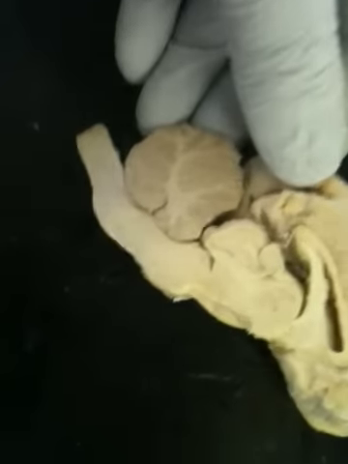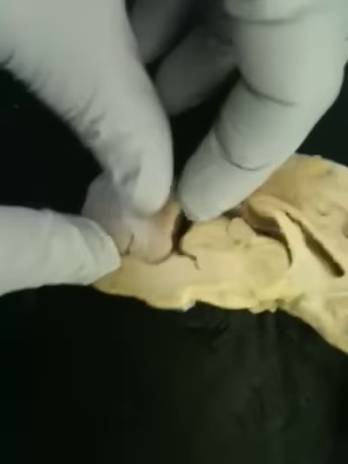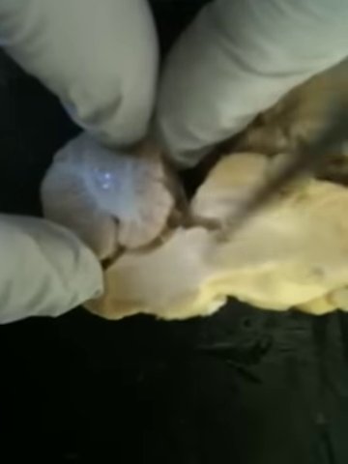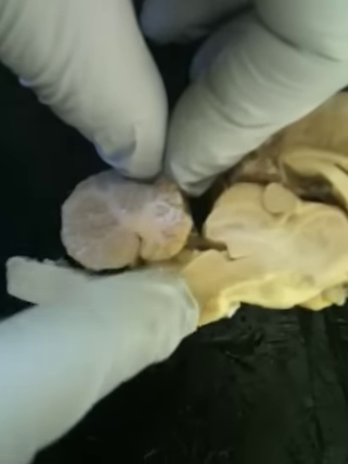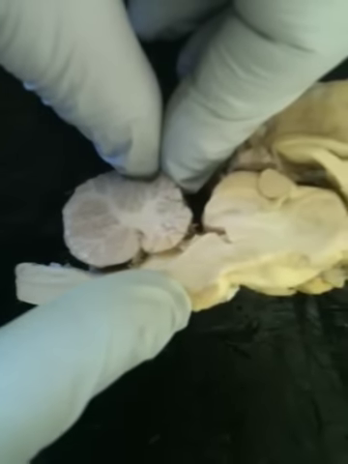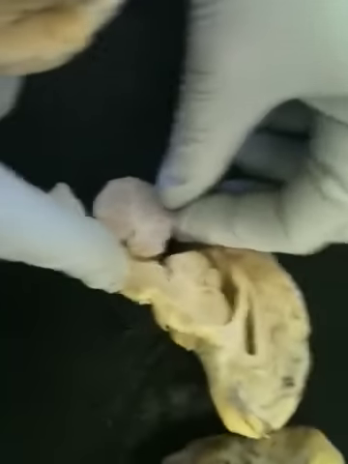The velum is the roof of the fourth ventricle, so it's like a flap. It's usually a flap. I don't know if we can see it good on the human brain, but I don't think you can see it on the sheep. It's too small. Okay, that's it.